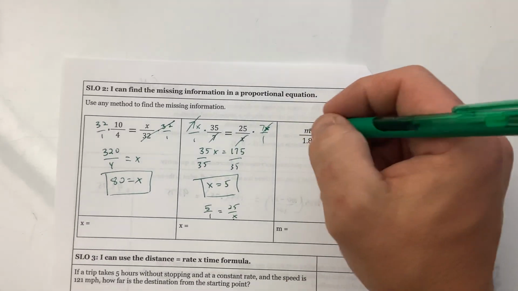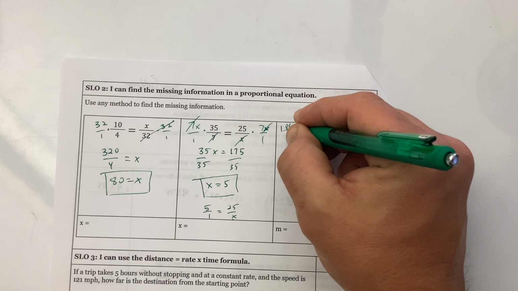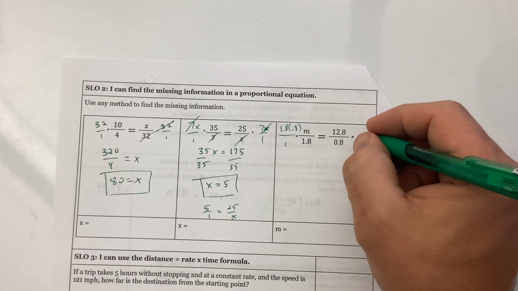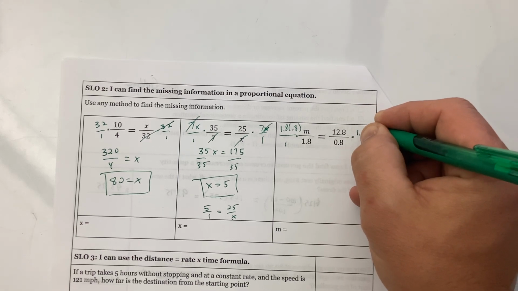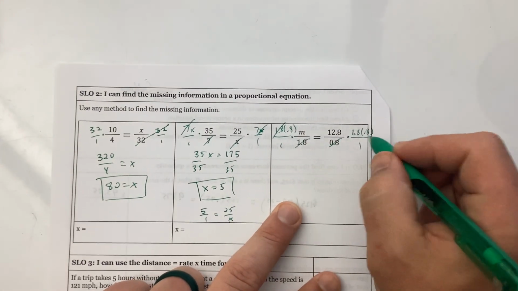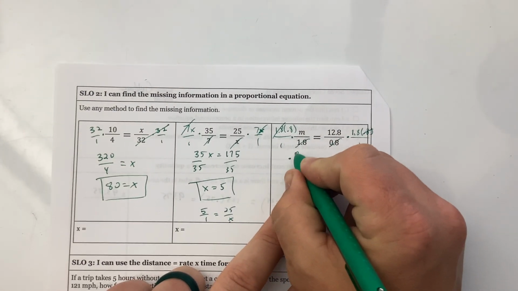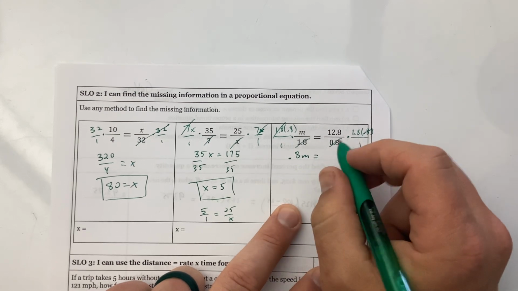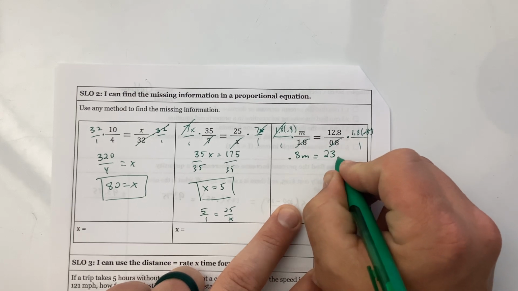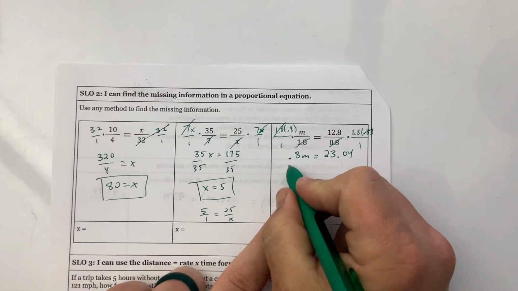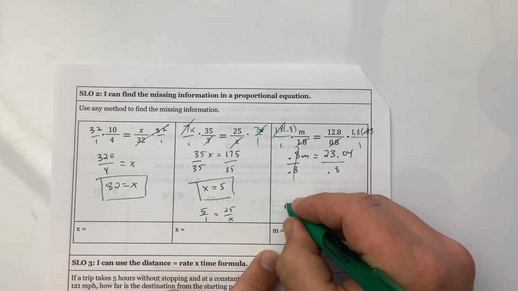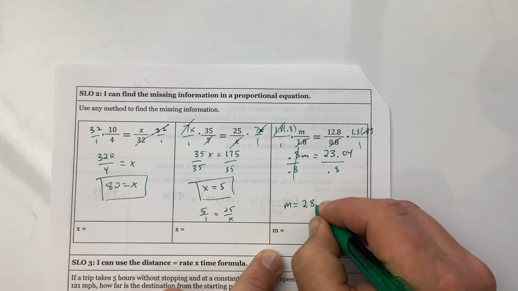Here, we're going to multiply by 1.8 times 0.8. I don't even know what that is. I don't care. I'm going to multiply by 1.8. Whatever I do to one side, I have to do to the other side. So I'm going to multiply by the same thing. The 1.8's cancel, the 0.8's cancel, and I have 0.8m equals 12.8 times 1.8, which is 23.04. And now I'm going to divide by the coefficient, 0.8, that goes away, and m equals 28.8.